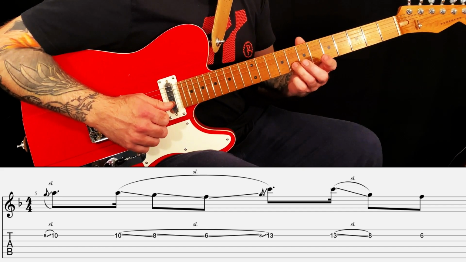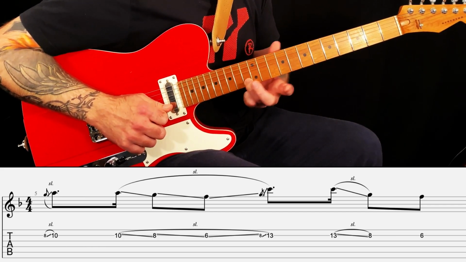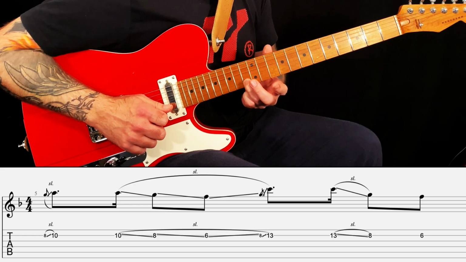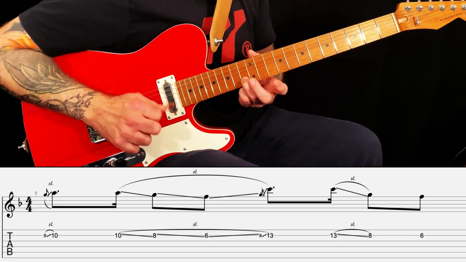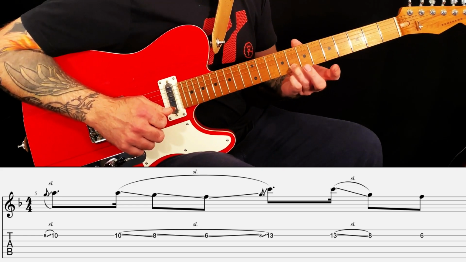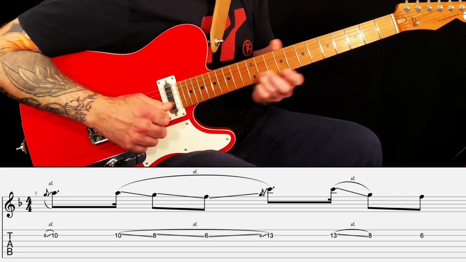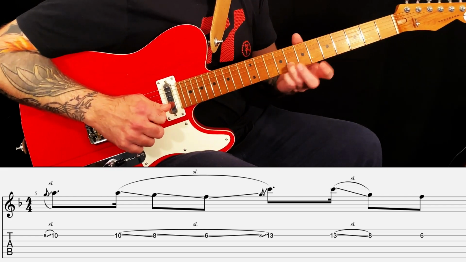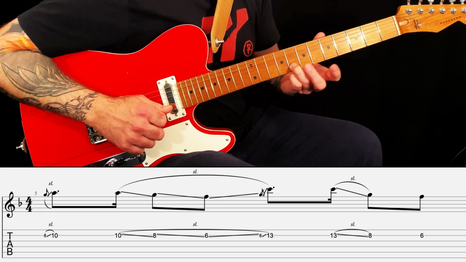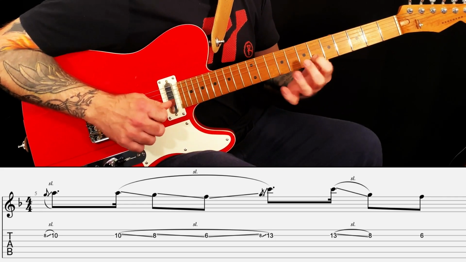So again, hitting the note on the 8th fret and immediately sliding up to the 13th fret. Okay, and then you hit the 13th fret again and slide back down to the 8th fret. Again, takes a bit of practice. Make sure you're getting to the right fret. And then down to the 6th fret.